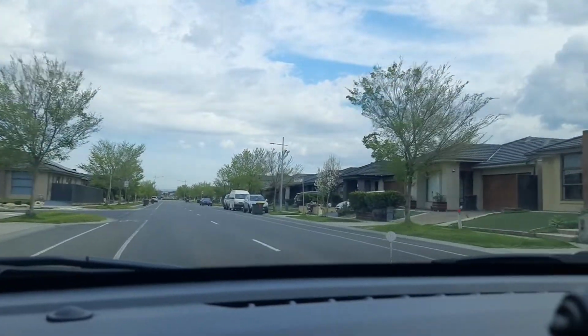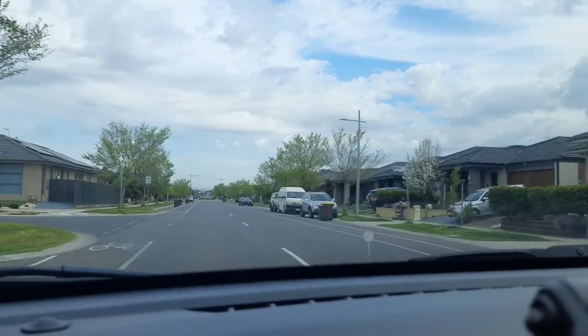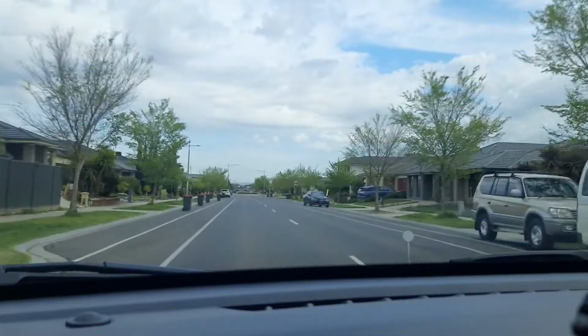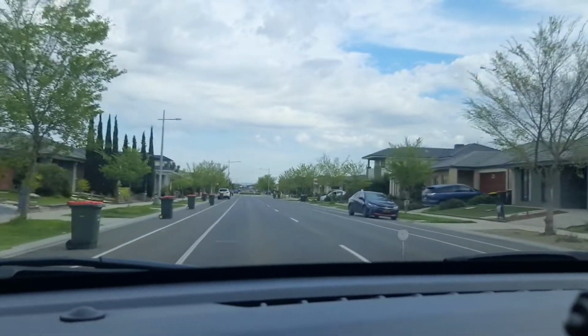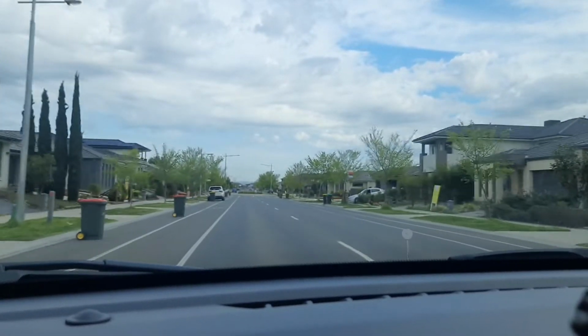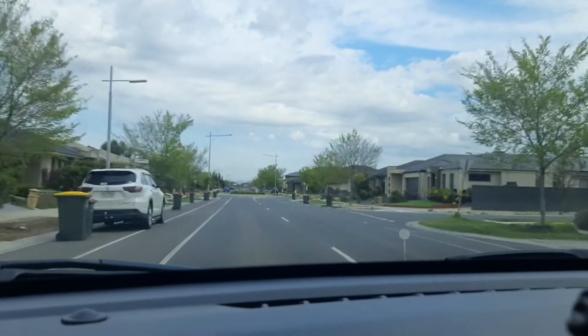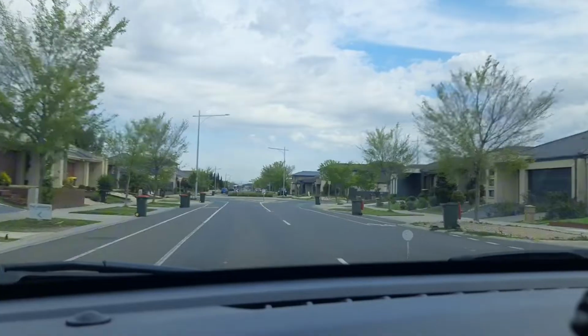So that's the one you need to remember. Whenever you move off from a stationary position, you do a head check. Another head check you need to do is if you're turning left and there is any bicycle lane. If you're turning left and there is any bicycle lane, you must do a head check before you turn left.